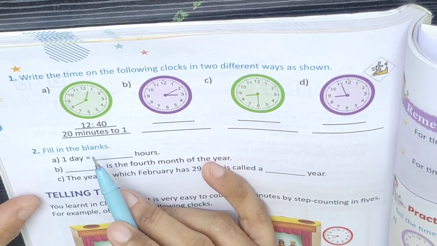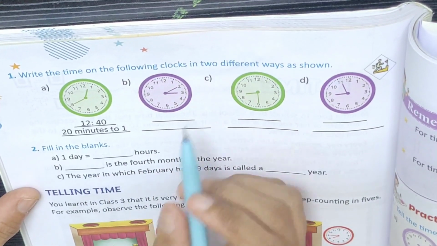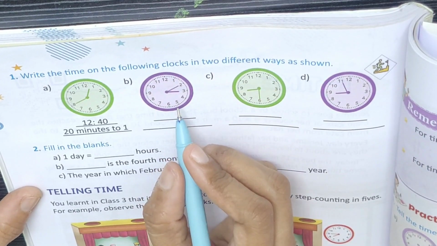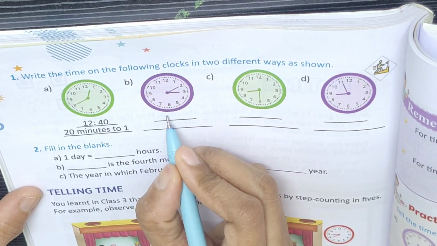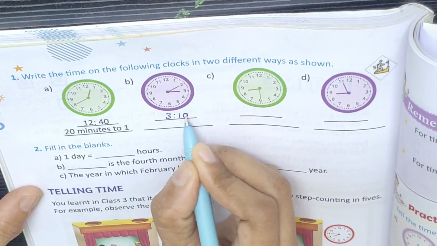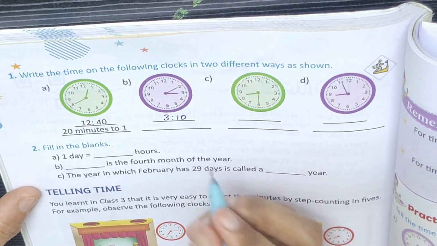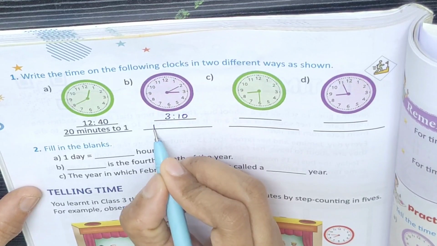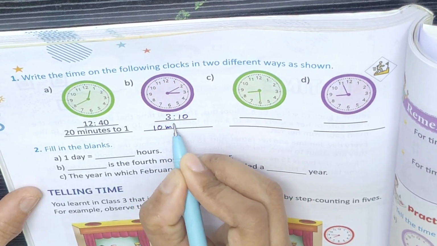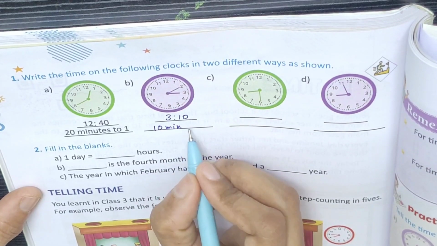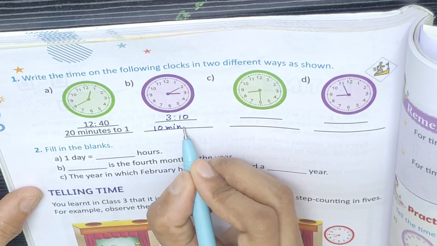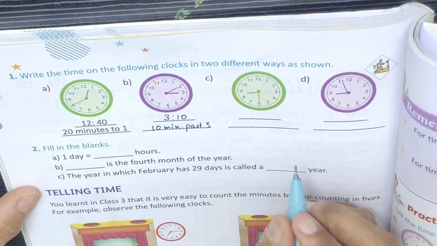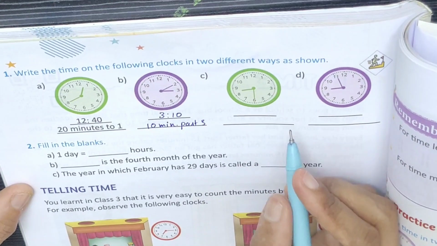One is already given, this 3:10, ten minutes past 3. Okay, here.